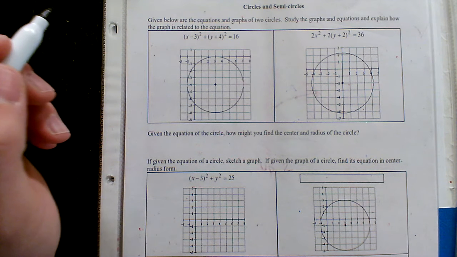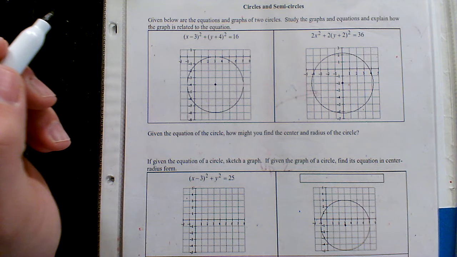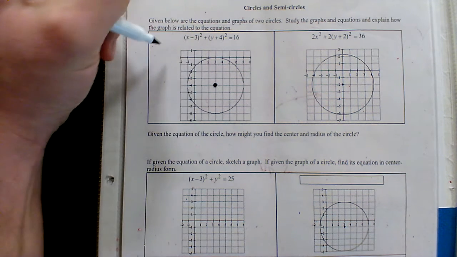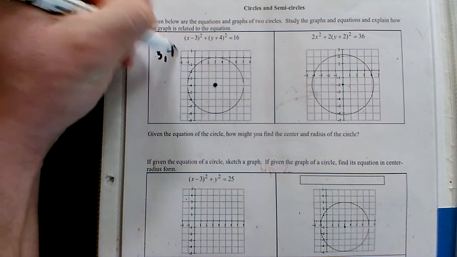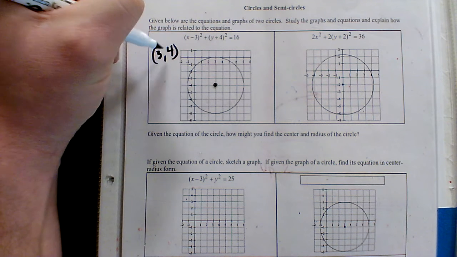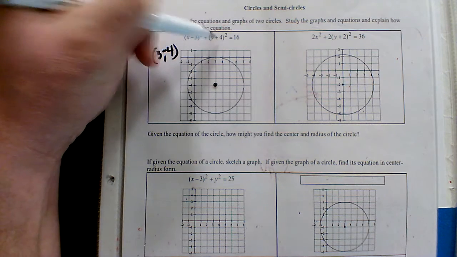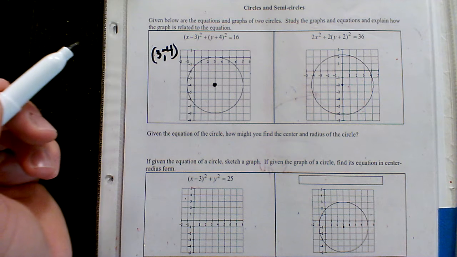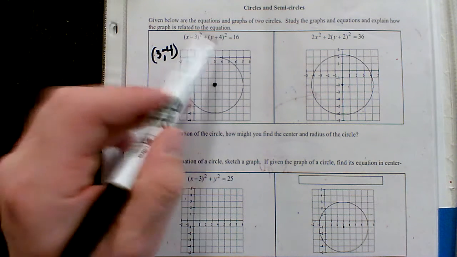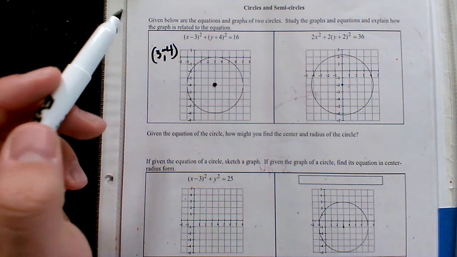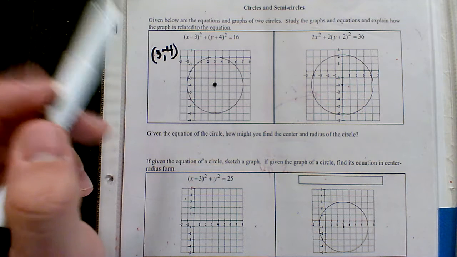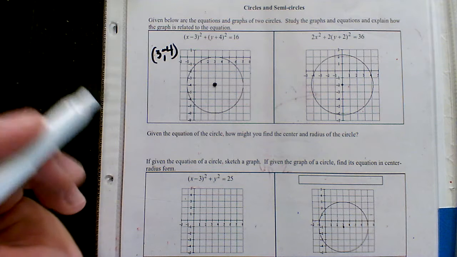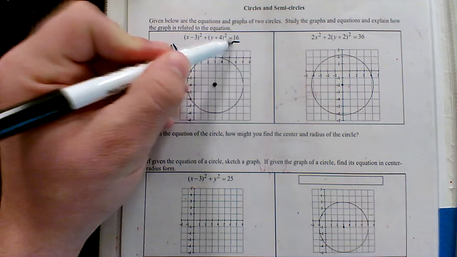Tori? Yeah, so the center of the circle is going to be 3, -4. So the x value, switch the sign, you get 3. Take the y value, switch the sign, you get -4. So 3, -4. That's your center point. Okay, so we figured out what that means in our equation. Maybe how do we get the 16? Where did that come from?